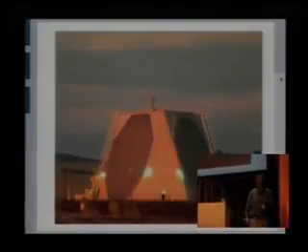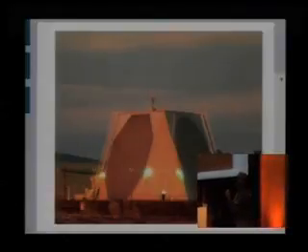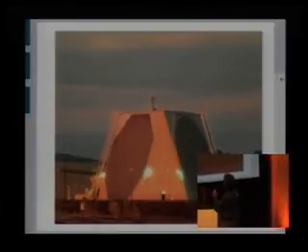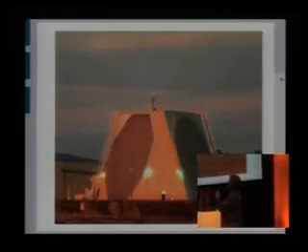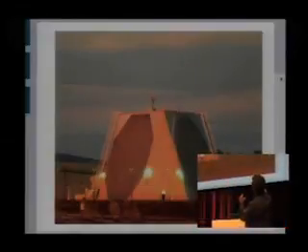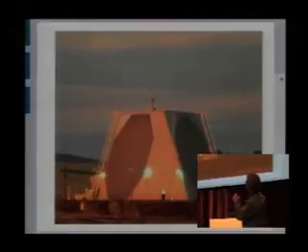This is another kind of mainstream radar. In one sense, this is the PAVE PAWS system. It operates in a 400 megahertz band. This thing's about 100 feet tall, probably, so 30 meters tall.